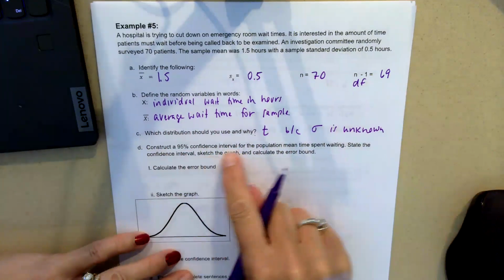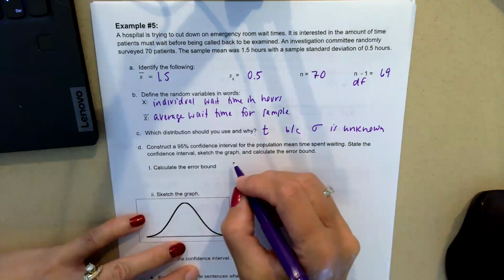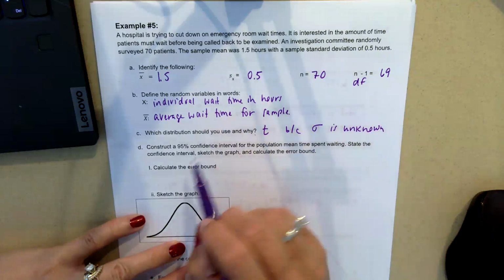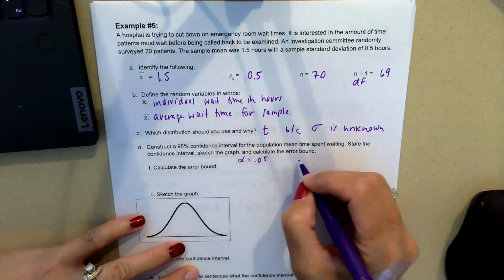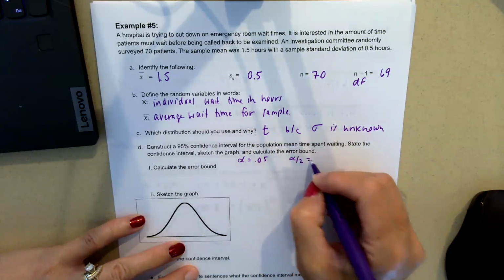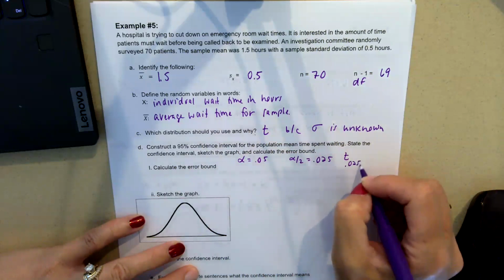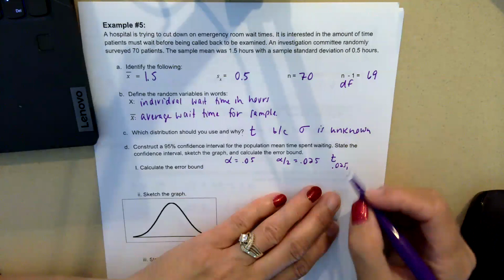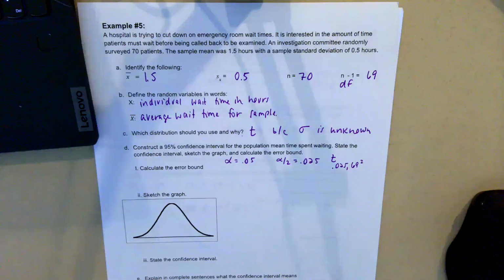Construct a 95% confidence interval for the mean time spent waiting. So our alpha is 0.05 and alpha divided by 2 is 0.025. So our t of 0.025 and 69, right? We're going to find that in decimals.